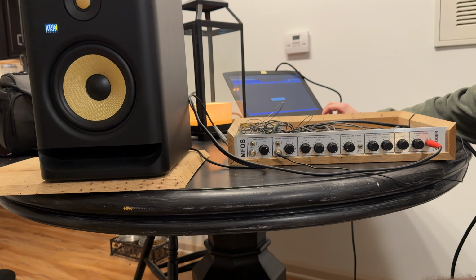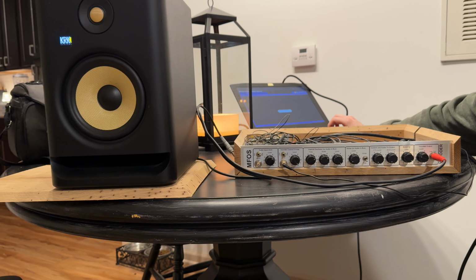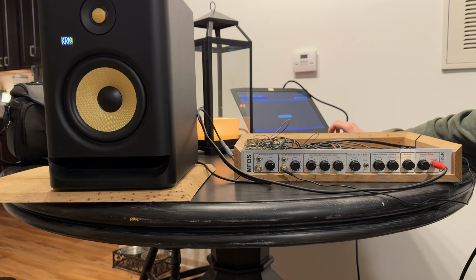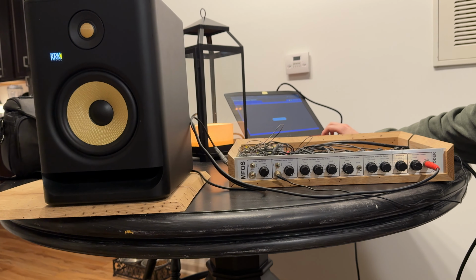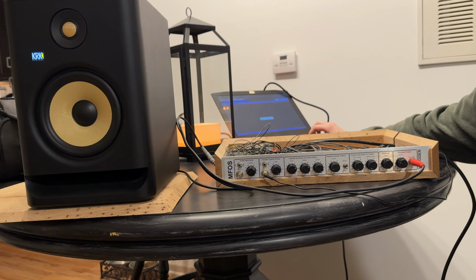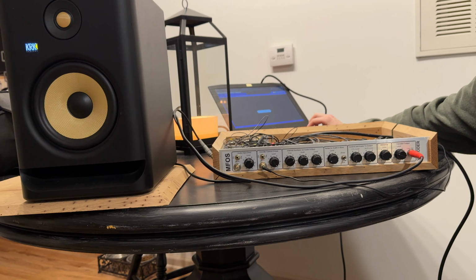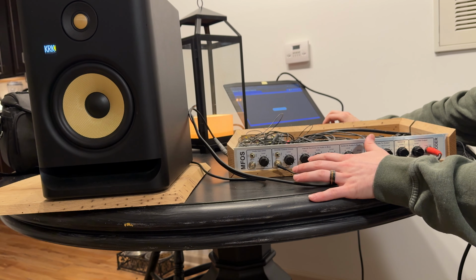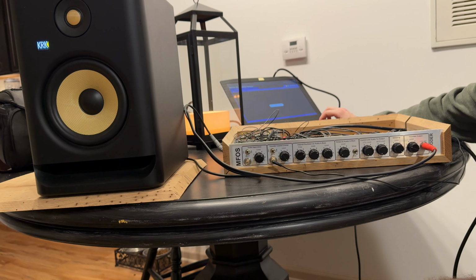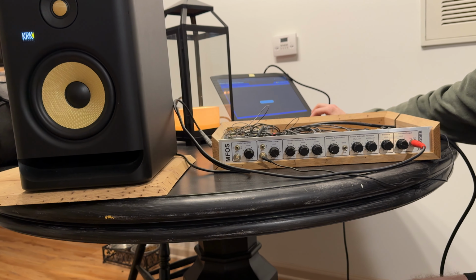Okay, so this is what it sounds like. We're going through all the vowels and then the alphabet. This is a pre-recorded message, and I'll mess with the frequency and some other stuff so you can hear what that sounds like while we're doing this.